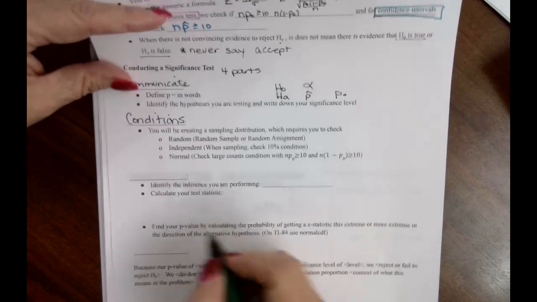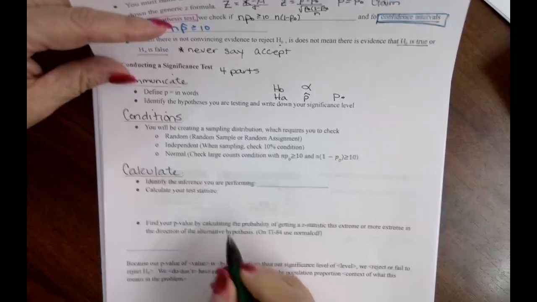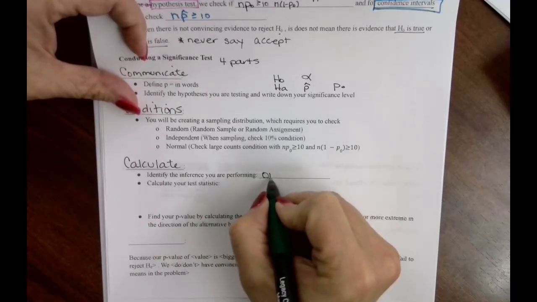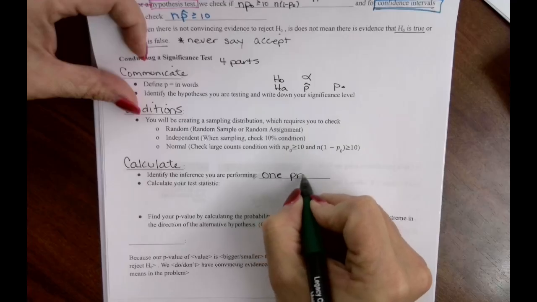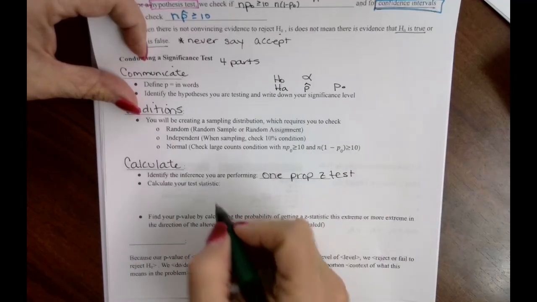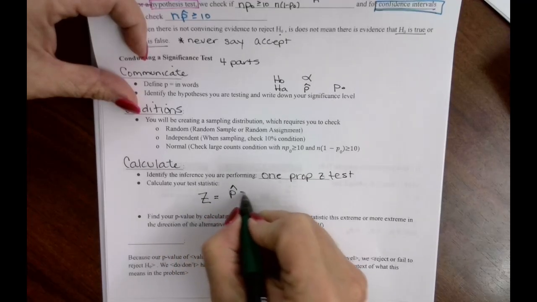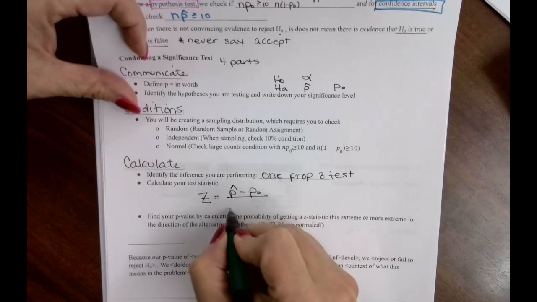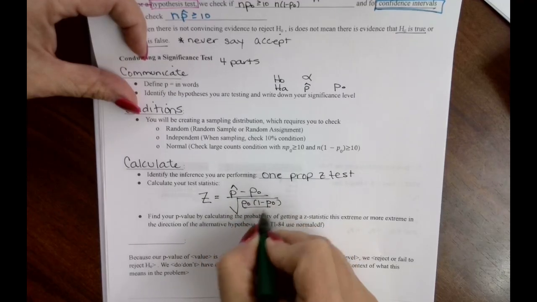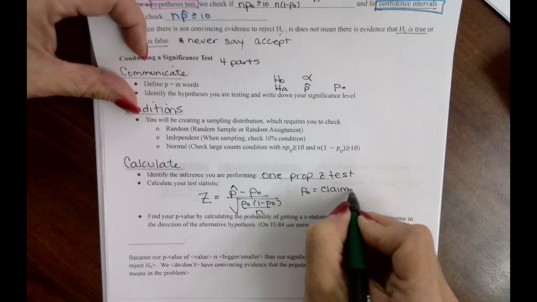Next, we have our calculate. We want to identify the inference that you're performing. In this case, it's going to be a one prop z-test. And our z-statistic, I wrote this up there, but let me write it again where we have more space. It's p hat minus p naught over the square root of p naught times 1 minus p naught over n. And remember, p naught is our claimed statistic.